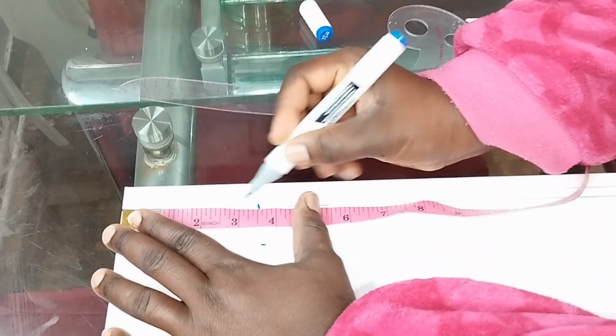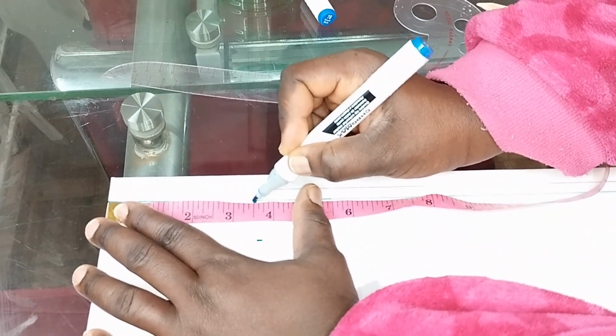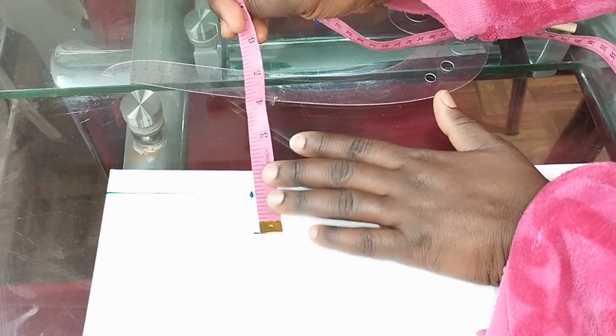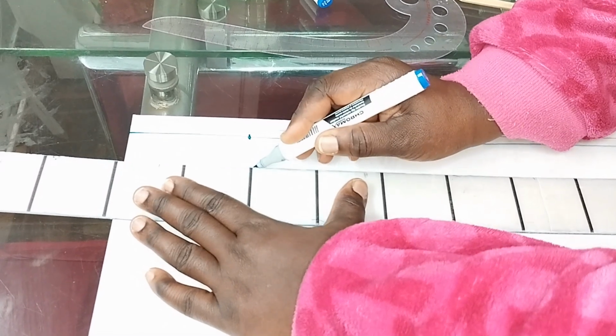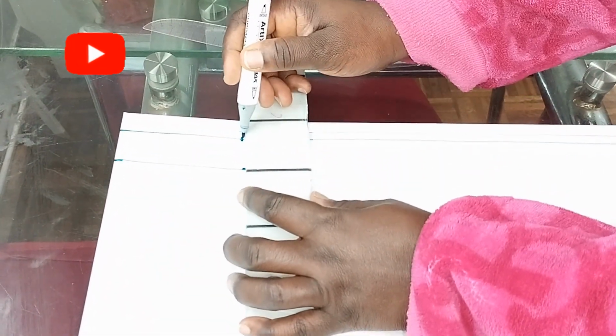Like we usually do, the first thing in this type of design is that you mark out the starting point, and later you take your neck measurement like you see me do now. The neck measurement that I'm using here is 3 centimeter by 3 centimeter.